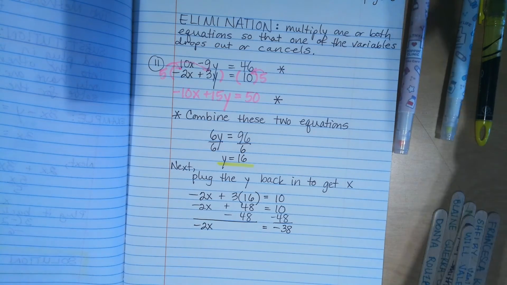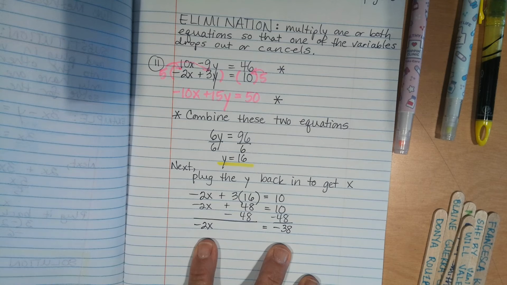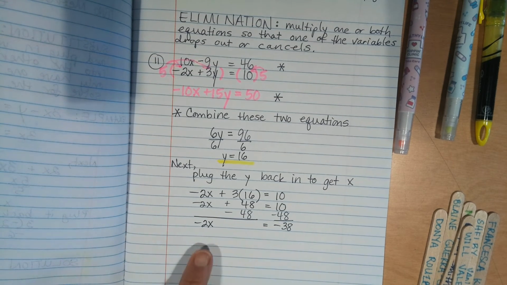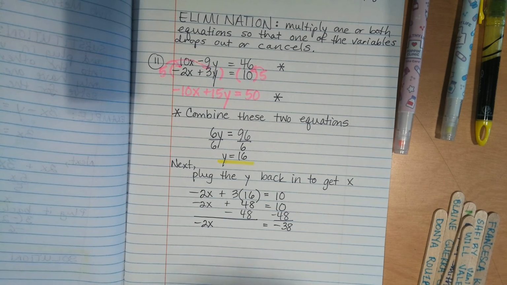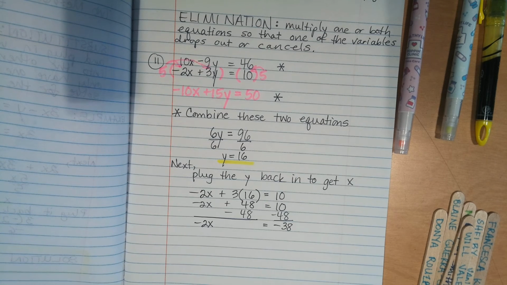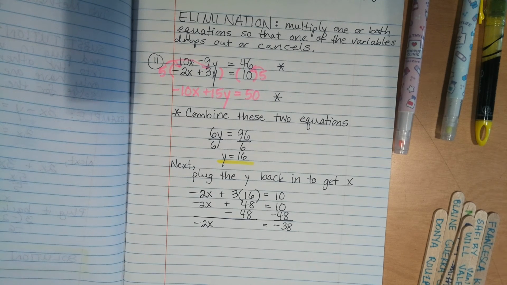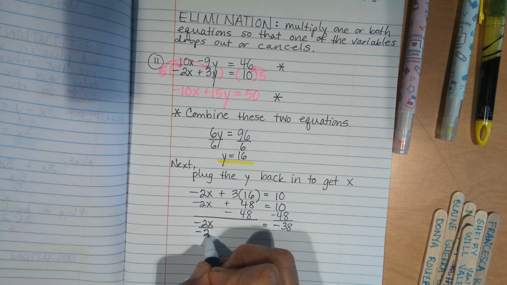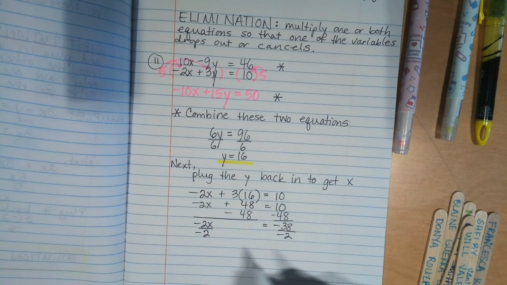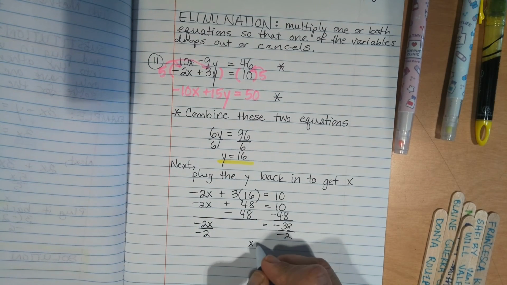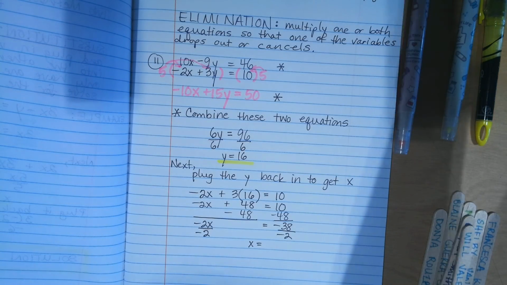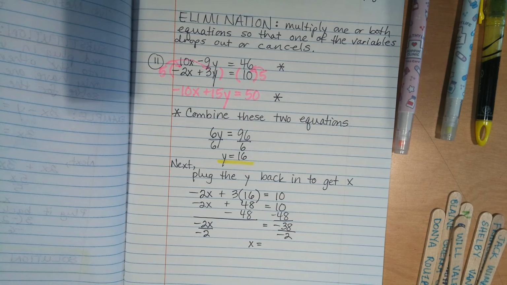Will, I picked your stick, so you get to tell me what to do next. I know you volunteered before, but I have x multiplied times negative 2. So I want to undo multiplication by negative 2. What are you going to do? Yep, exactly. That's exactly right. So now I have 1x, and it's equal to, what's negative 38 divided by negative 2? Jack, do you know what that is?